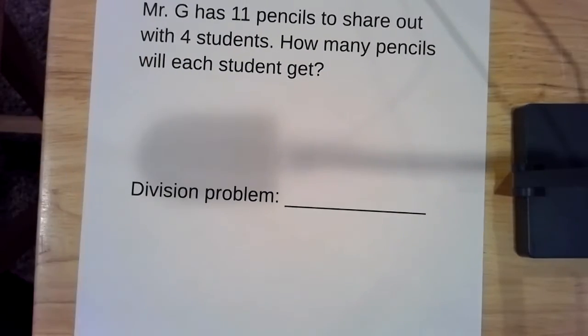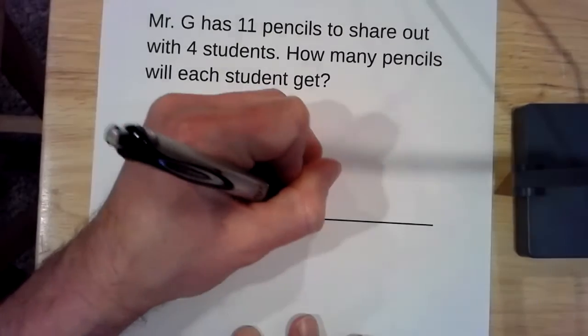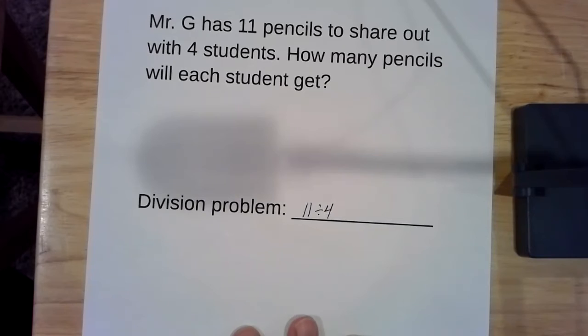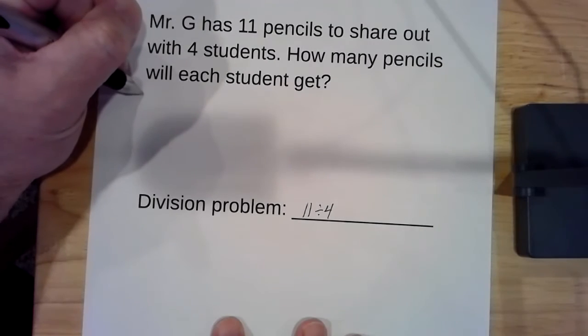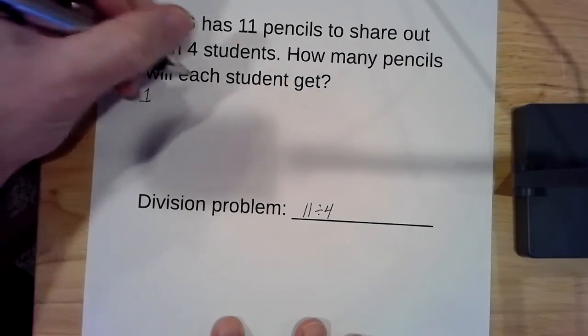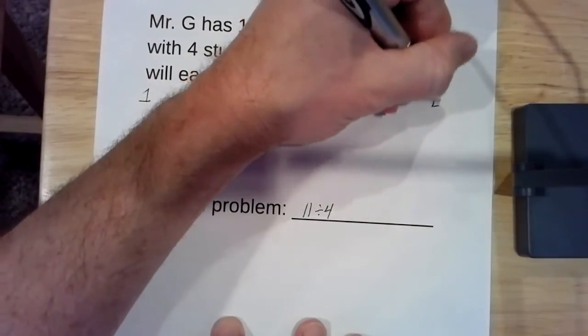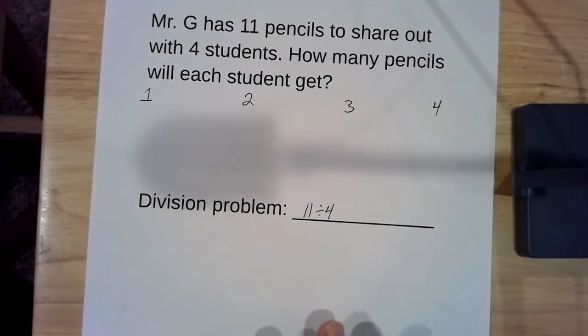So let's say I have 11 pencils. I'm going to share that out or divide that out amongst 4 students. How many pencils will each student get? So let's say I have student number 1 over here, and student number 2 over here, student number 3, and student number 4. So in this case, I'm using numbers instead of a picture of a student. If you would rather do a picture of a student, you could do that.